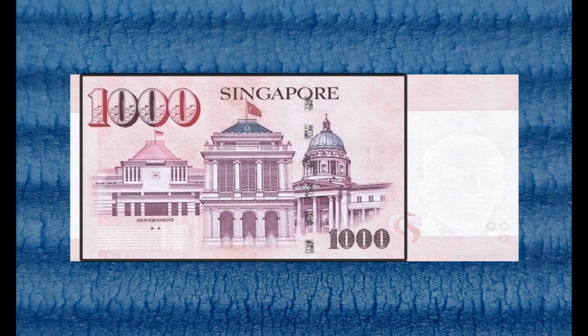Next, at the center, it features the picture based on a government theme, which consists of buildings representing the executive, the legislature, and the judiciary. The Istana building, the official residence of the President of Singapore, symbolizes the President and the executive. It is depicted in the center of the design. Flanking the Istana are the Parliament House on the left and the Supreme Court building on the right.